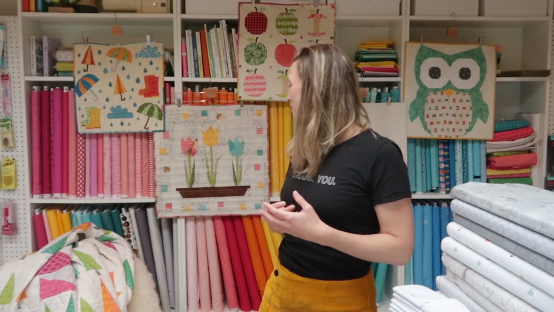So low volume fabrics, I guess the main characteristic is that they are low volume, so that means they are not so loud. They are a little bit quieter than other quilting fabric. And the quilting fabric that I have is mostly very loud, so the colors are really intense, very saturated prints, saturated colors, so that makes it really bright and happy. And I guess low volume is a little bit the opposite of that.